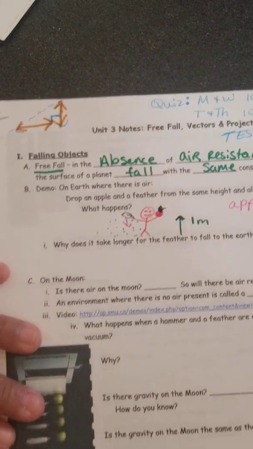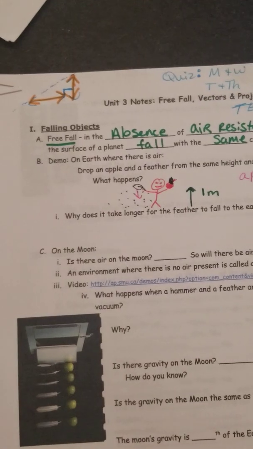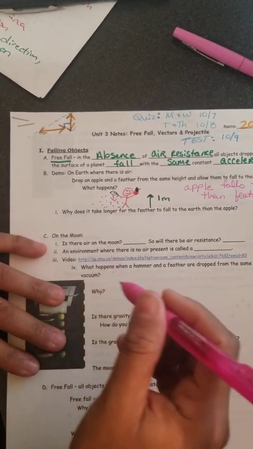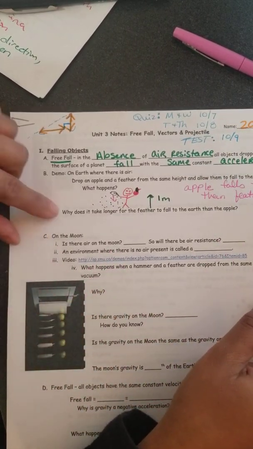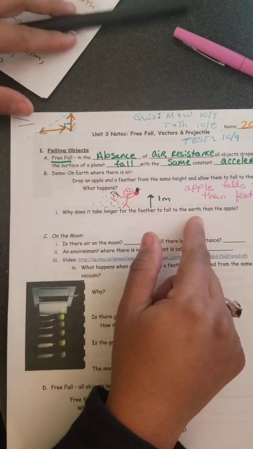okay? Yes, I know this, but we've got to talk about simple step 1 before we go into step 2 or step 3 here in class. Let's keep going. Next part here, it says, well, why does it take longer for the feather to fall to the earth than the apple?